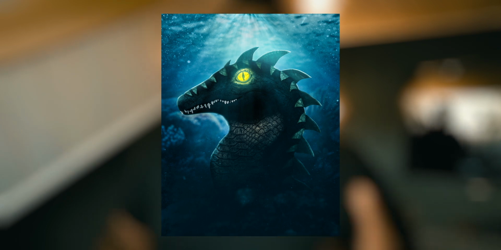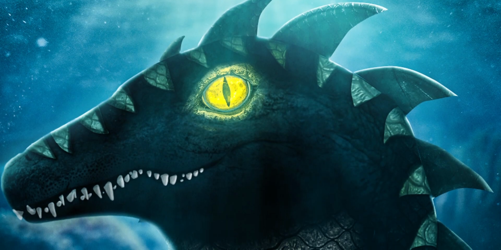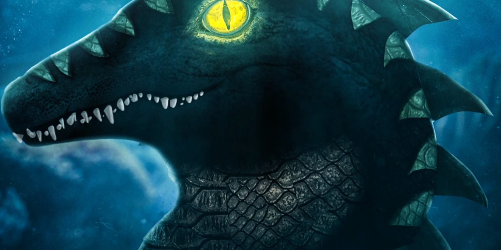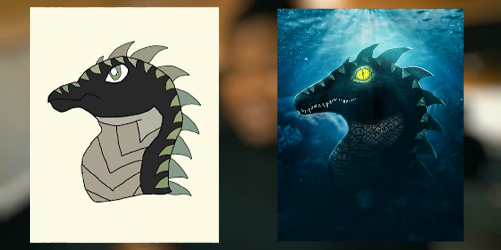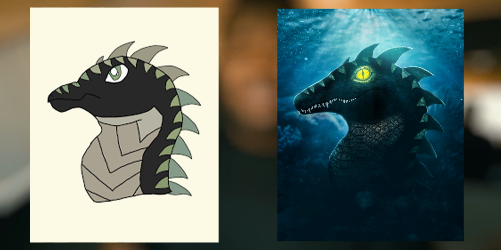Now, as you can see, I ended up going with green eyes. I really like the blue, but I wanted to stay true to the drawing because, again, this is making a realistic version of the drawing. I decided to stick with green eyes, even though I like the blue eyes better. This is the final image. We went from this to this, and I will never do this again.